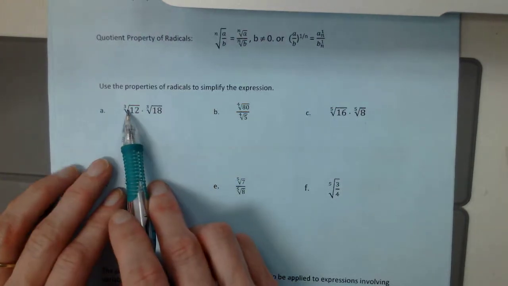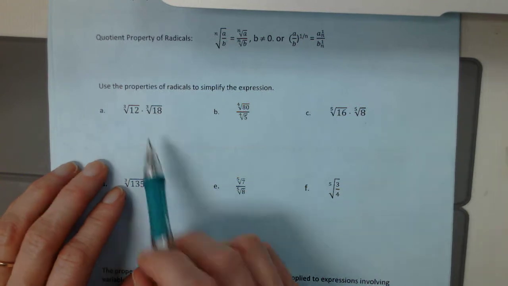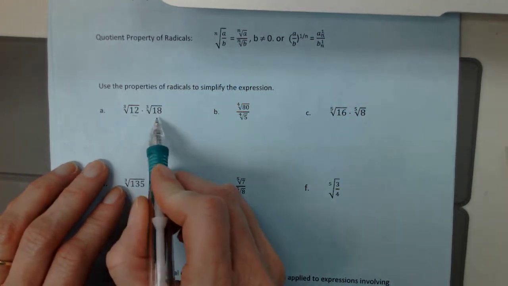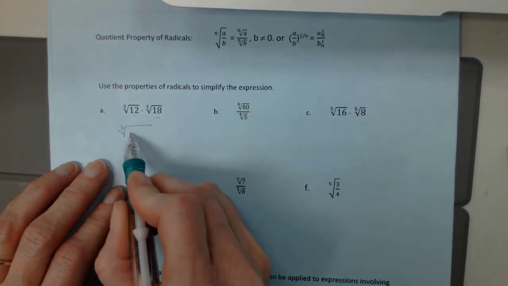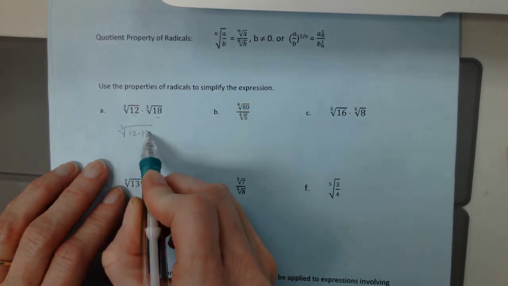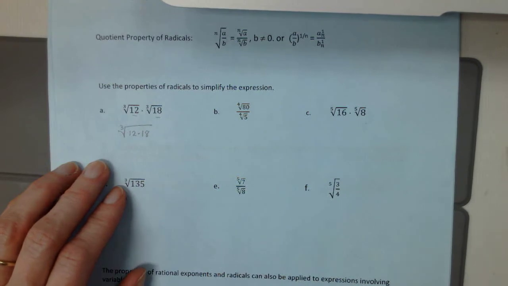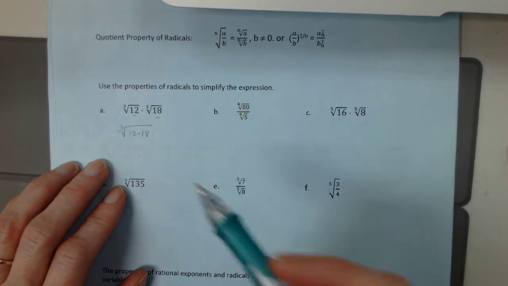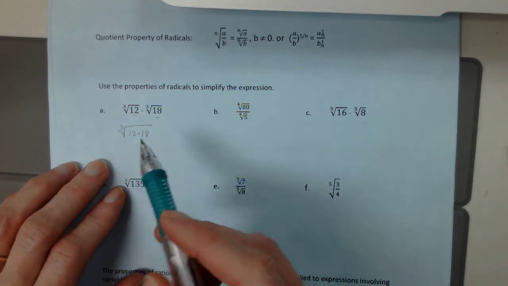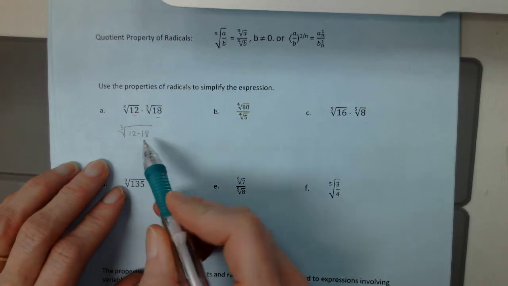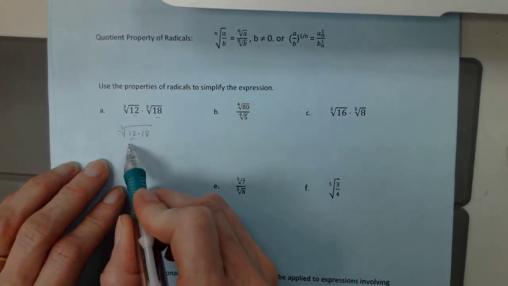Since we're looking at the cubed root of 12 times the cubed root of 18, we're multiplying, so we can just take these two radicands and multiply those together. We're going to say 12 times 18. Now, rather than multiplying 12 times 18 and getting a larger number, which we're going to have to turn around and break down into factors to see if anything comes out from underneath the radical, I'm going to leave this as these two factors and break these down individually.